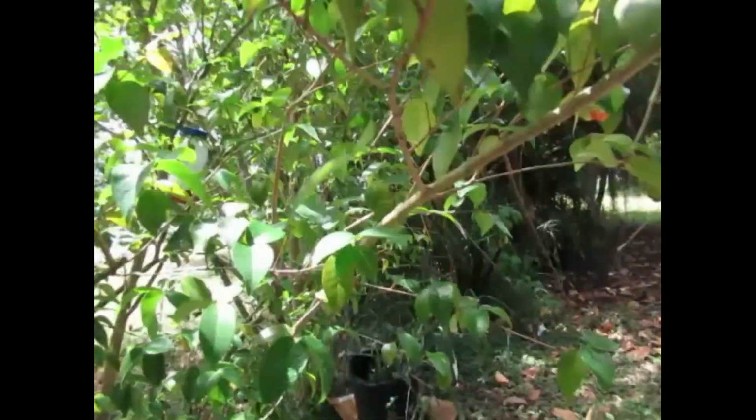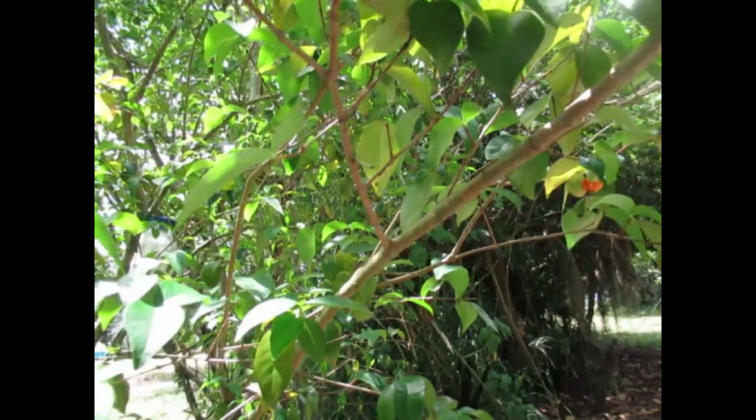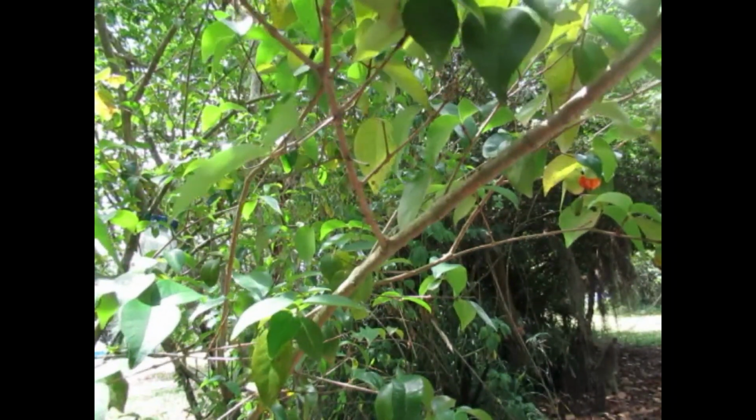I'm out at my little Suriname cherry tree. Now, I want to do a very hard prune on this tree. It is finished fruiting now. And first, though, I'm going to do air layering. So I'm going to move the camera in on this branch because this is the one I'm going to be working on. Now, let me explain just a few things if you're new to air layering.